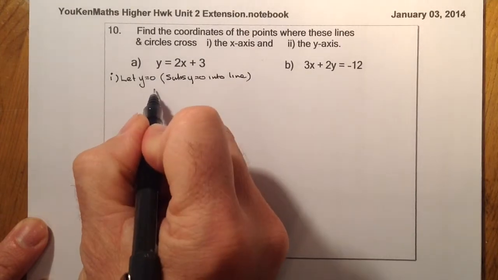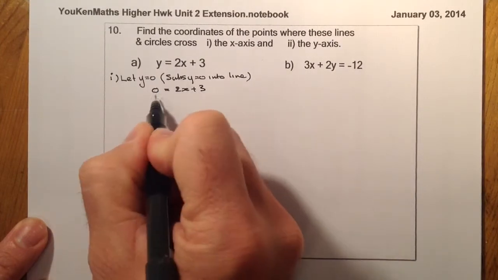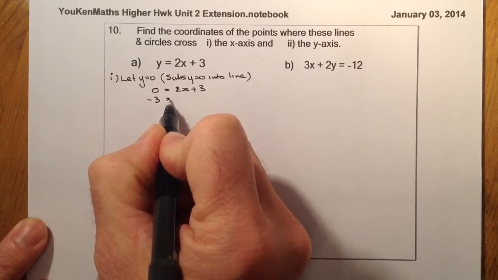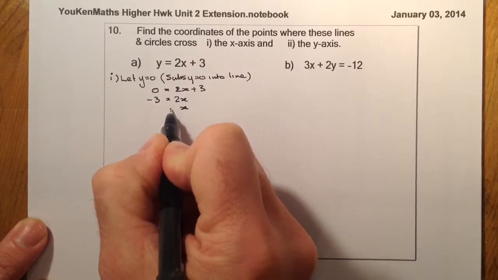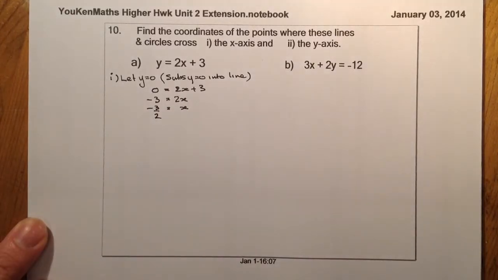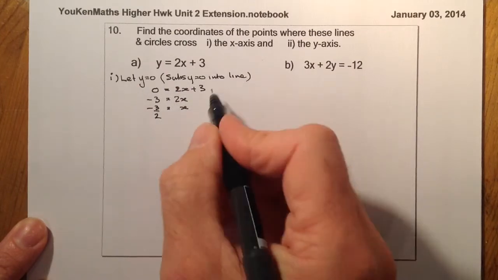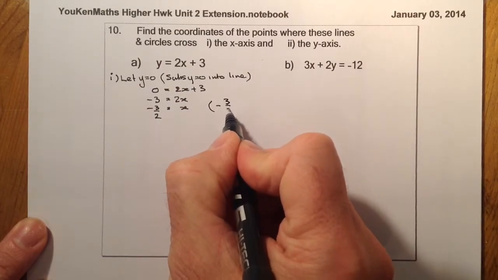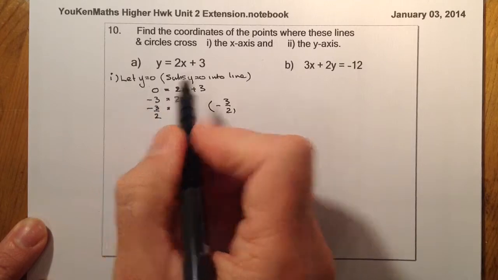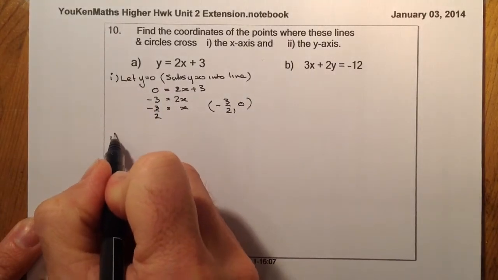From here I'm going to put a 0 in where y is. I've got 2x plus 3. Bring the 3 over to this side, gives me minus 3, 2x, so x is going to be equal to minus 3 over 2. So that's me got the coordinates of the point where it crosses the x-axis. The x-coordinate is minus 3 over 2, and the y-coordinate, as I asked it to be at the start, would be 0.